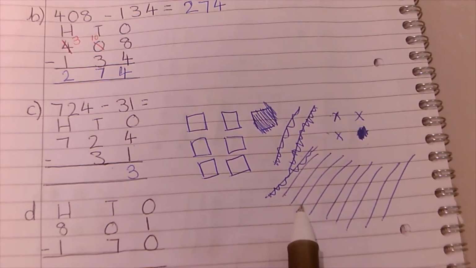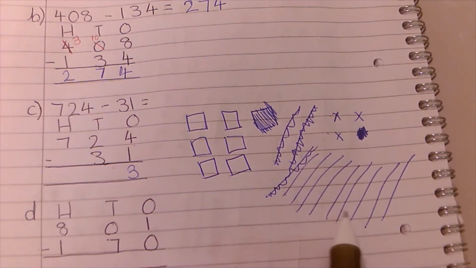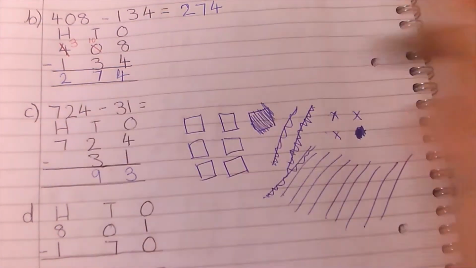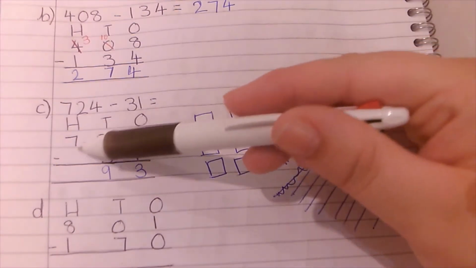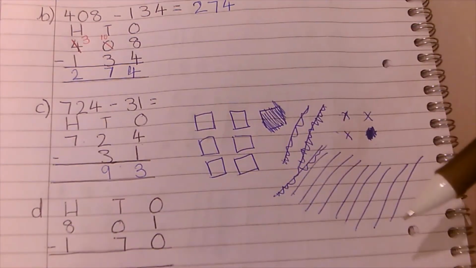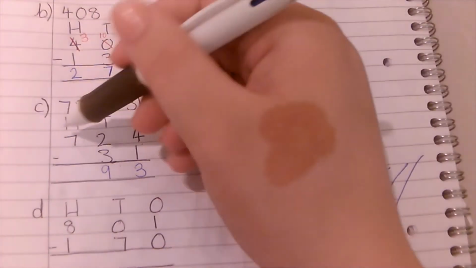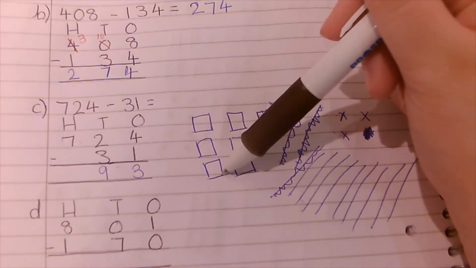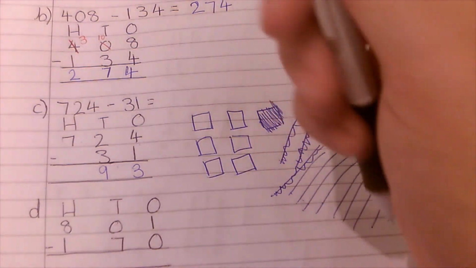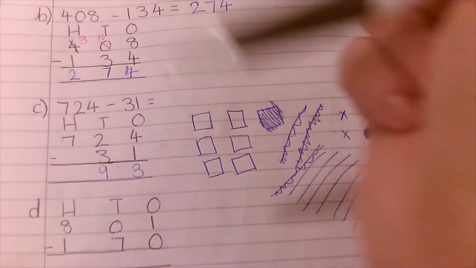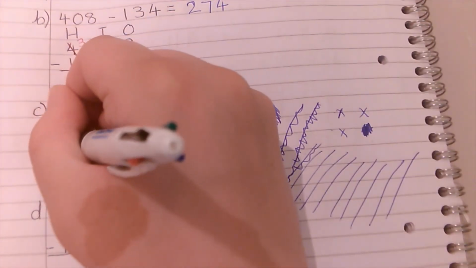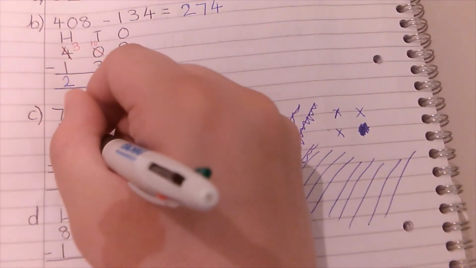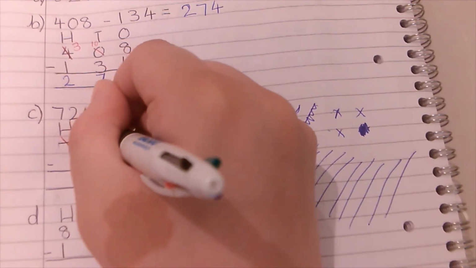1, 2, 3, 4, 5, 6, 7, 8, 9 tens. So 90 left. And finally, 7 take away nothing. Don't need to do anything. But what did we forget to do? Do we actually have 7 hundreds? No, we've got 6 here. So what's happened? What have we forgotten to do? We forgot to show in our column method that we actually regrouped the 7 and changed our 2 into 12.